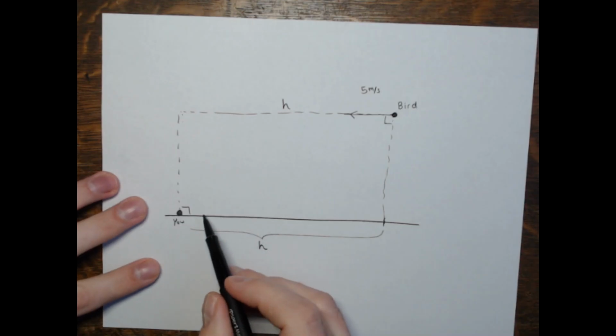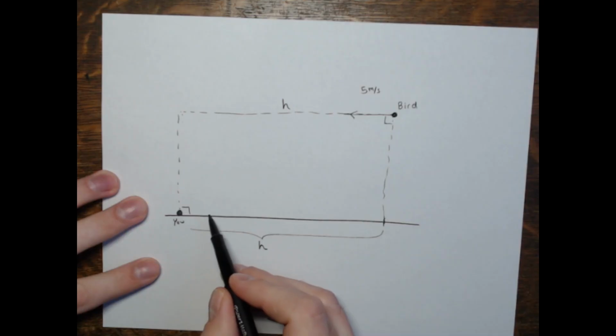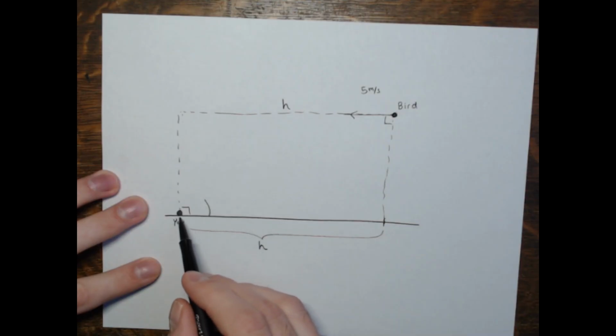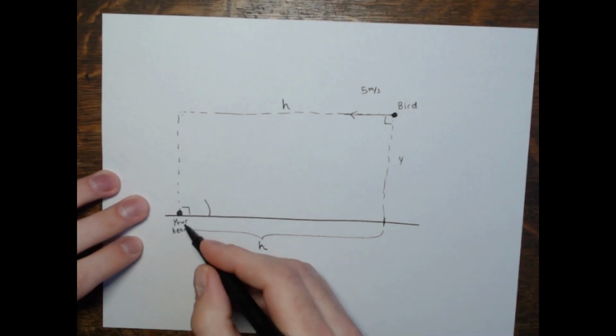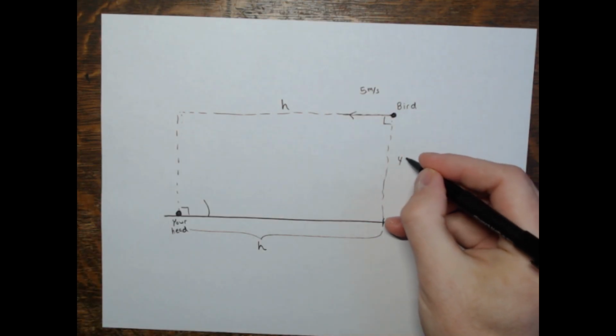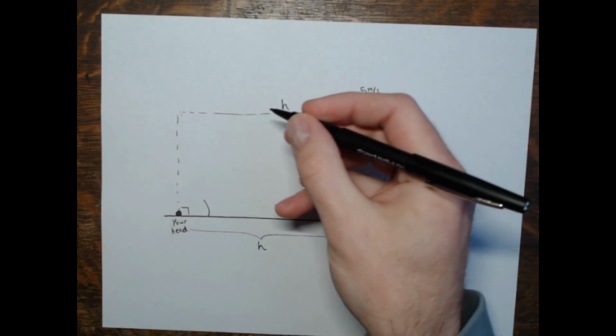And then you have the angle of elevation. So again, that's what angle off the horizontal I would have to look at the bird, and it says it's 40 meters above your head. So let's just assume this dot is my head. So it's 40 meters above your head, flying toward you.